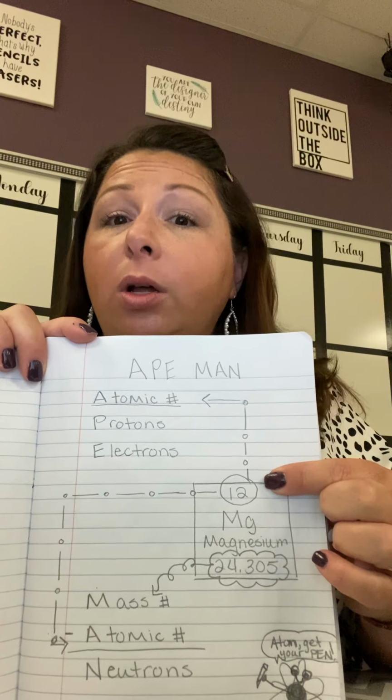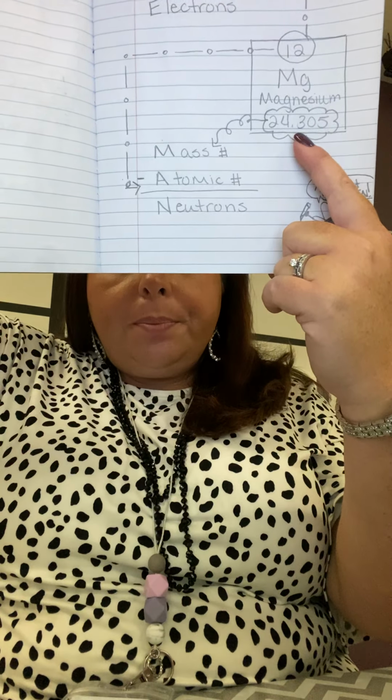So after that, we talked about MAN, M-A-N, go under here. M was the mass number, which is the bottom. A is the atomic number, which is the top. And then that gives us the neutrons. So you would do mass minus atomic number equals neutrons. And we call this finding our pen. So Adam, get your pen.